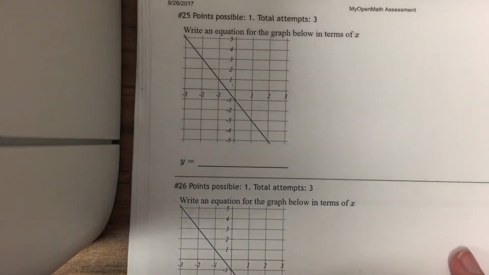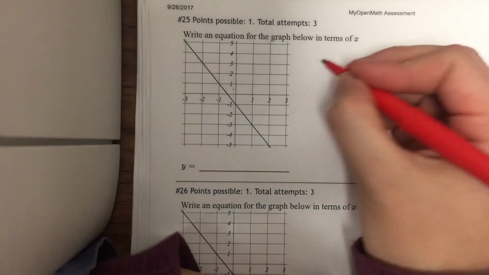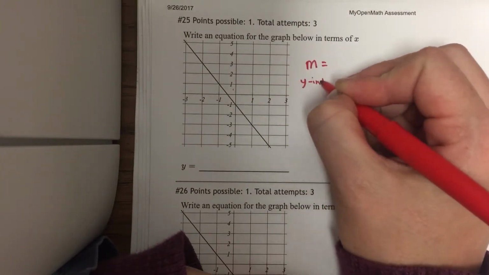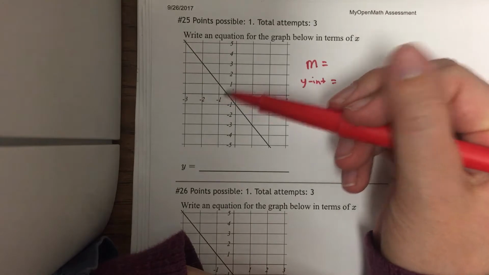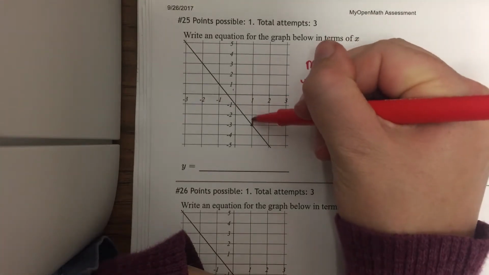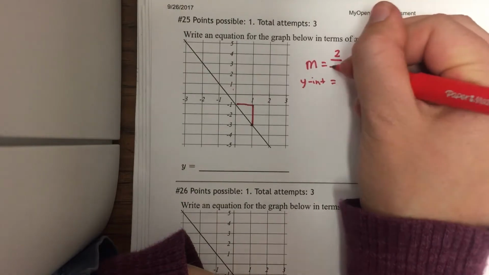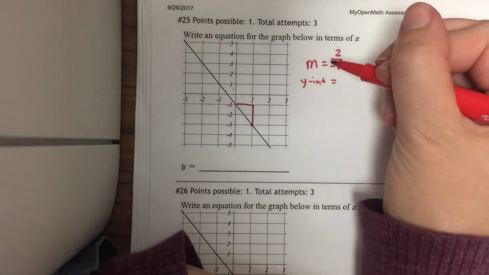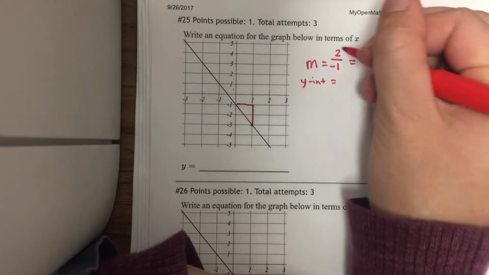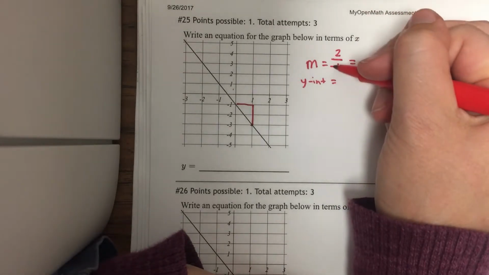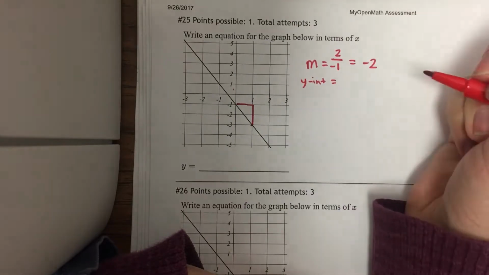Create an equation. Ooh, okay, let's check. Equation means I need a slope and I need a y-intercept. So let's check. My slope is up 2, left 1. So rise 2, left 1. I can simplify that. 2 divided by 1 is 2, and it needs to be a negative.